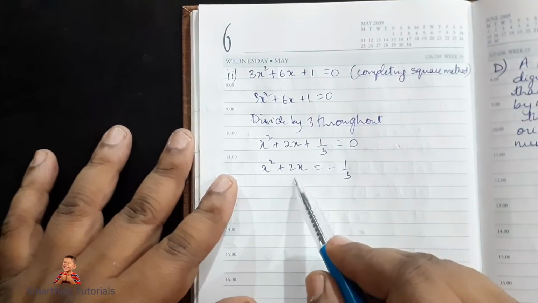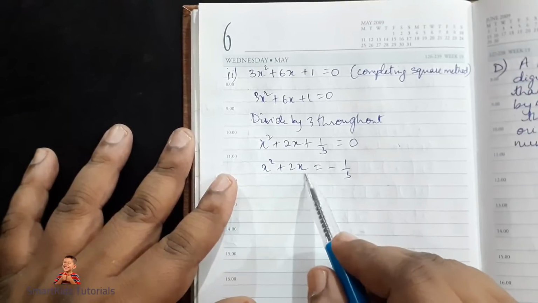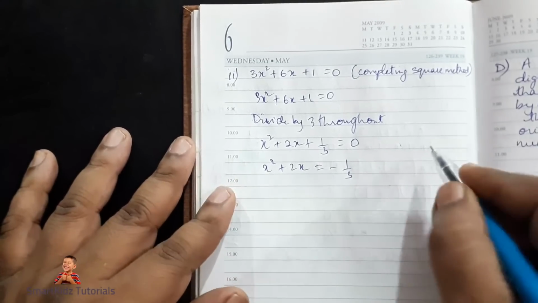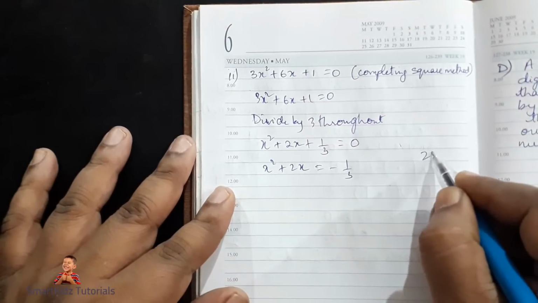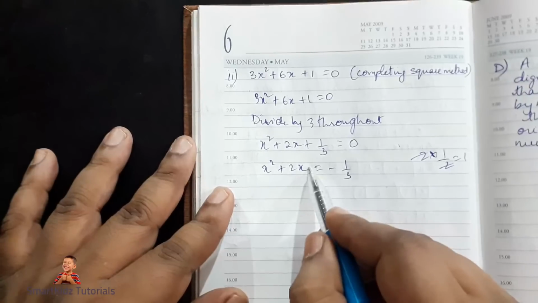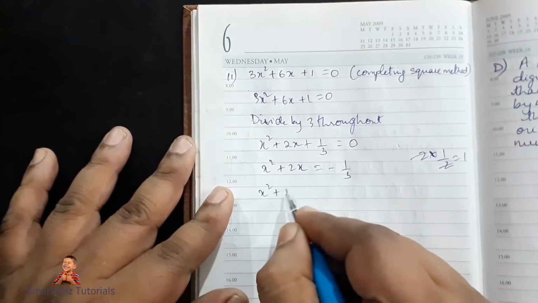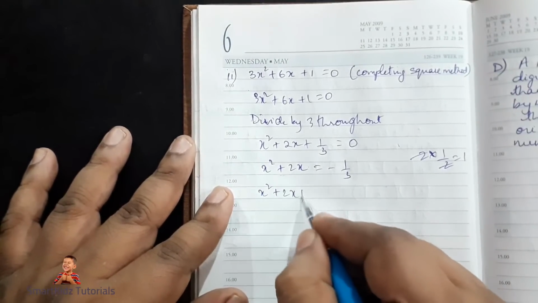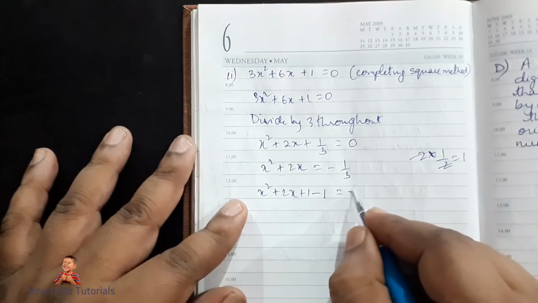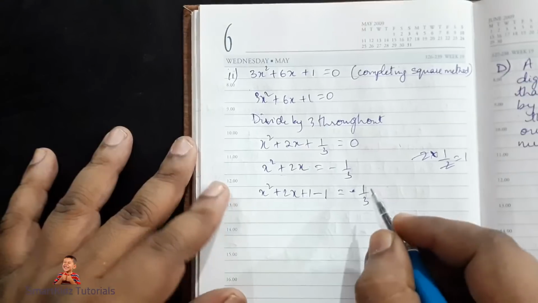Now we need to take half of this coefficient, so half of 2 is 1, to complete the square. 2 into half gives you 1. So we need to get 1 over here. We need positive 1 because it is positive over here. To balance this, we need negative 1 over here. Only then will we be able to get the complete square.